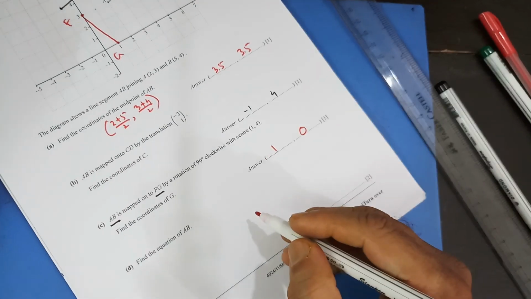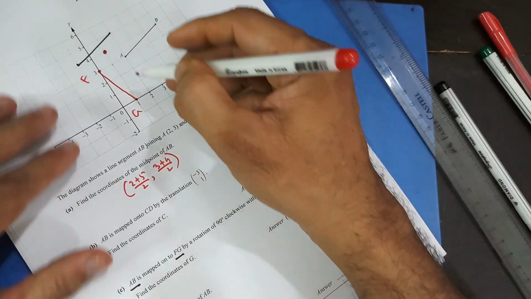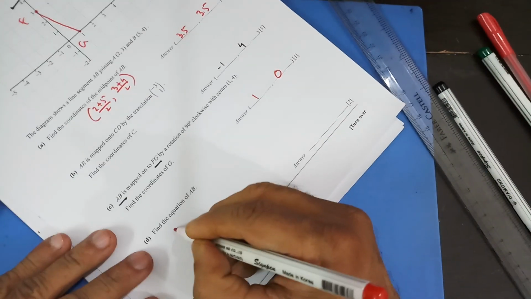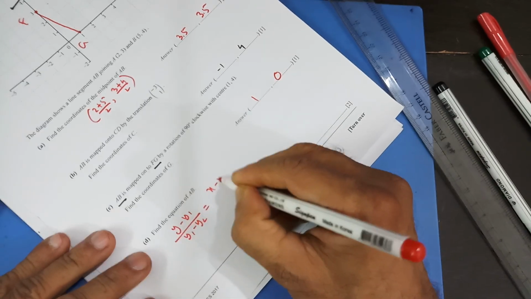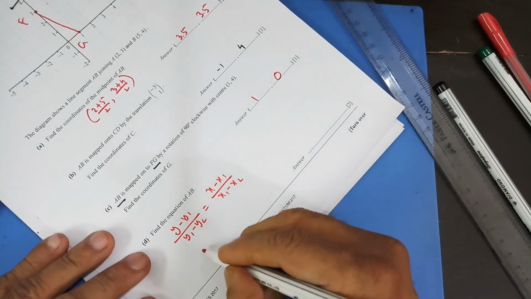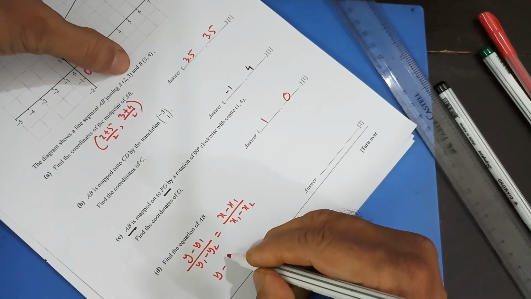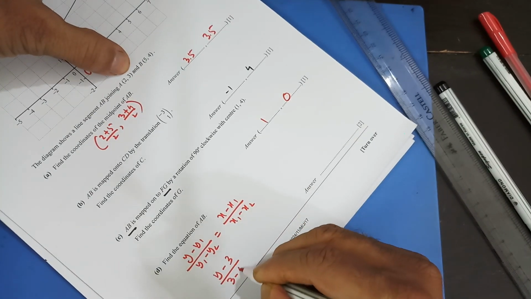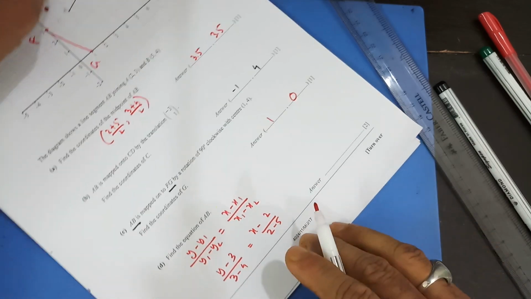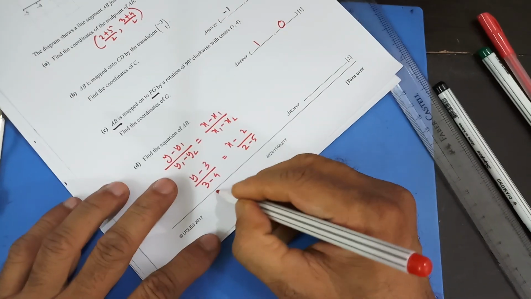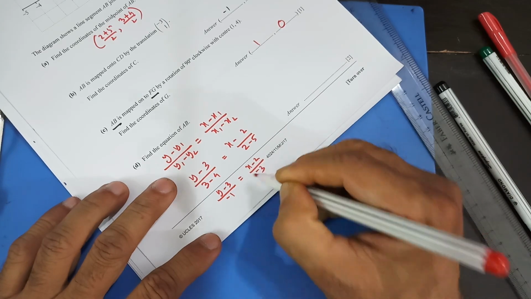All right, now find the equation of AB. So the equation of AB, we know that y minus y1 divided by y1 minus y2 equals x minus x1 by x1 minus x2. So y minus 3 divided by 3 minus 4 equals x minus 2 over 2 minus 5. So I'm going to have y minus 3 by minus 1, equals x minus 2 by minus 3.